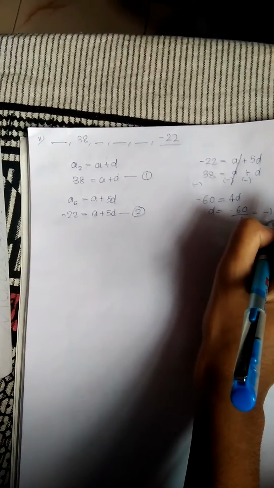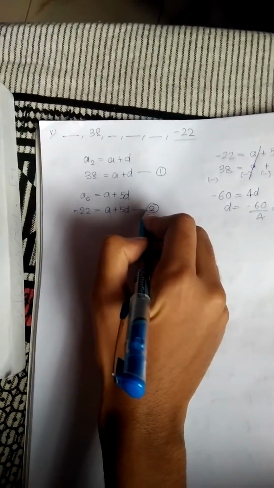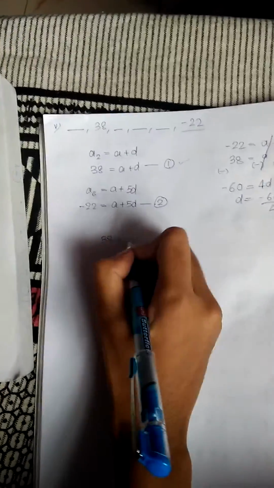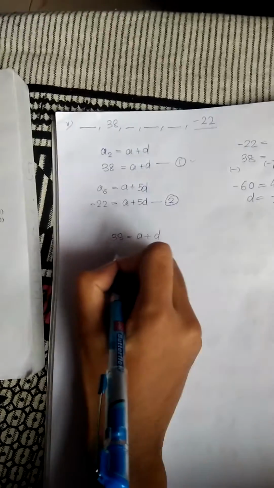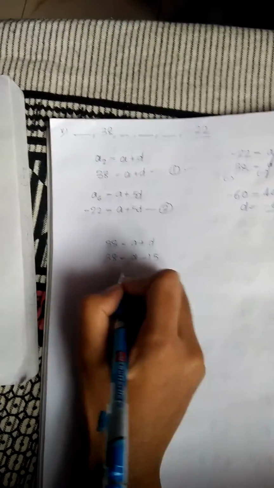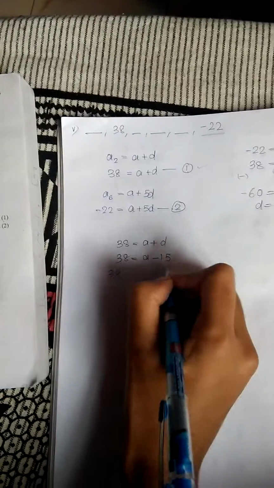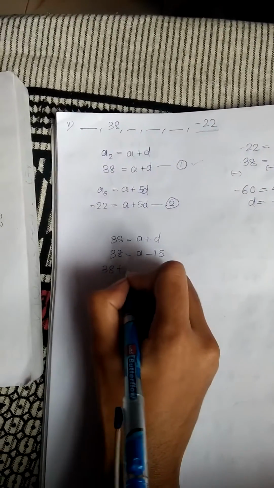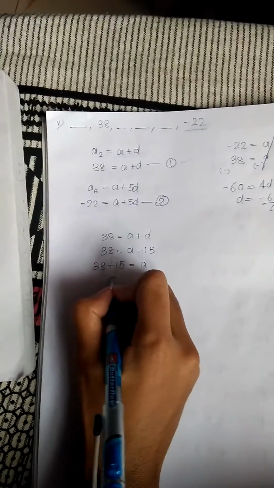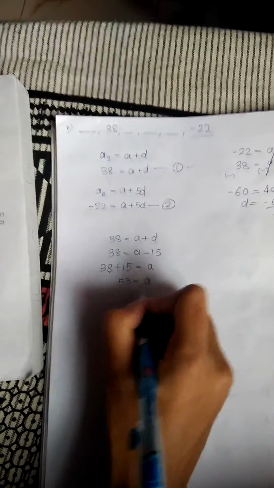Let's substitute the value of the common difference in any one of the given equations in order to find the value of a. I will substitute in equation 1. 38 equals a plus d, so 38 equals a minus 15, that is the value of d. Minus 15 goes to the other side, becomes plus 15. So 38 plus 15, 53 equals a. I got the first term as 53.